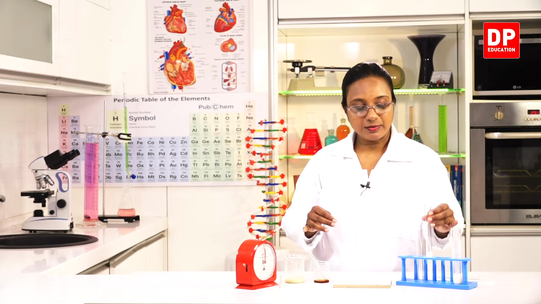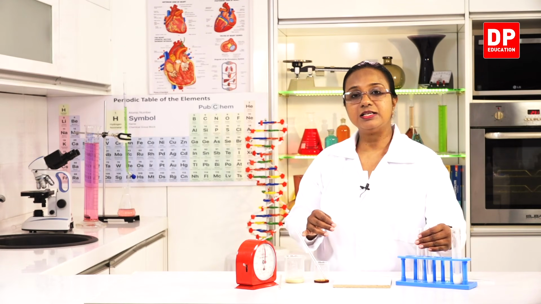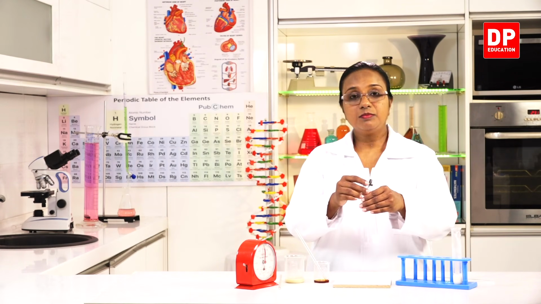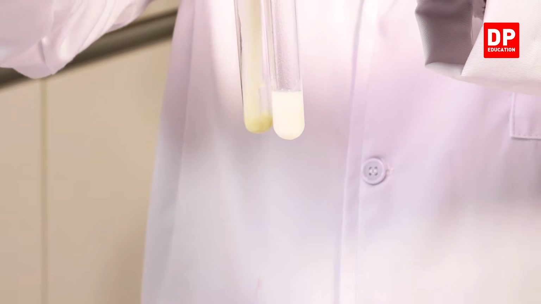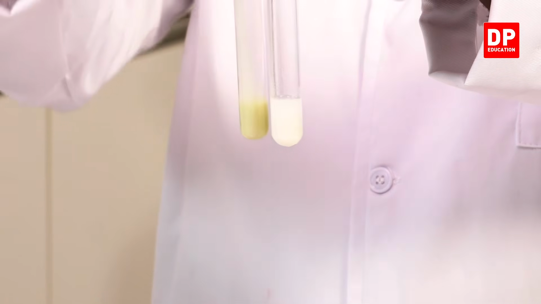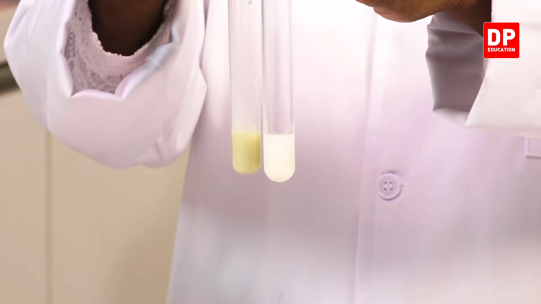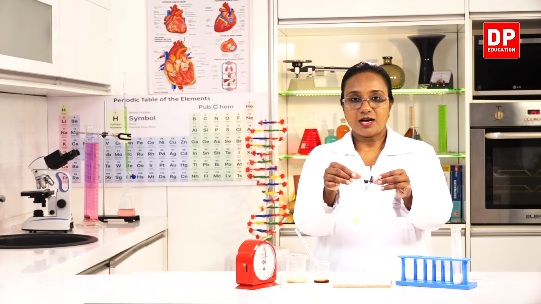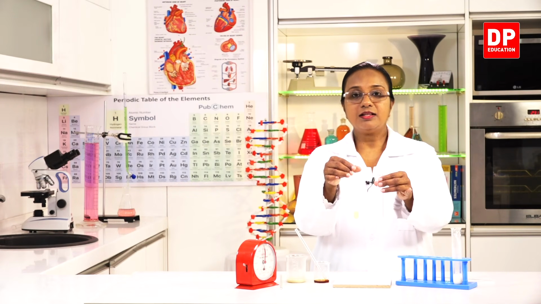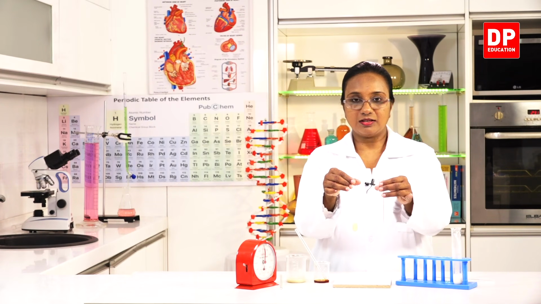To this, we will be adding 2 milliliters of the germinating green gram extract, which contains amylase. So now I have equal volumes of starch solution and the amylase extract.